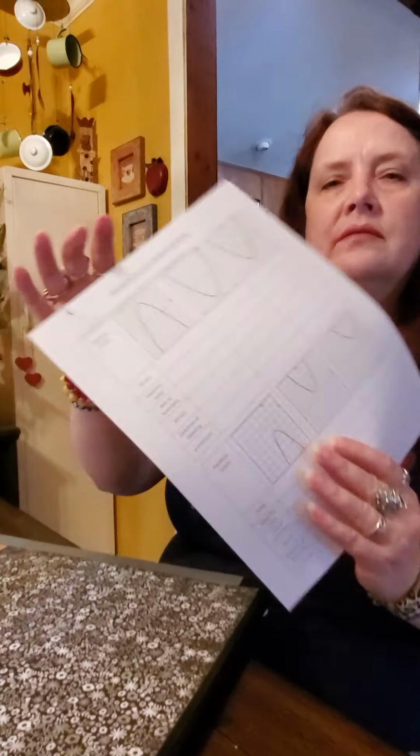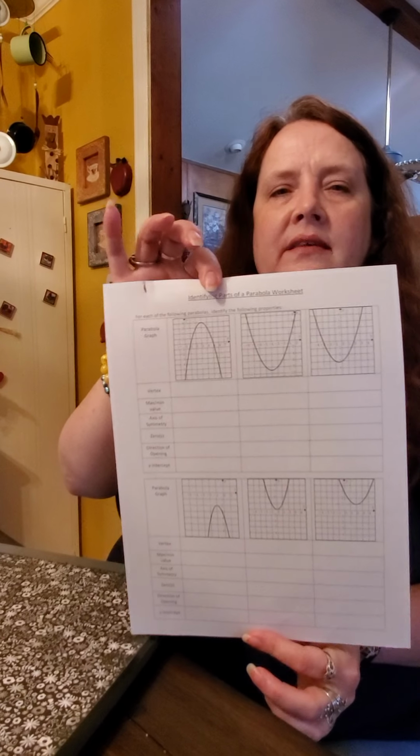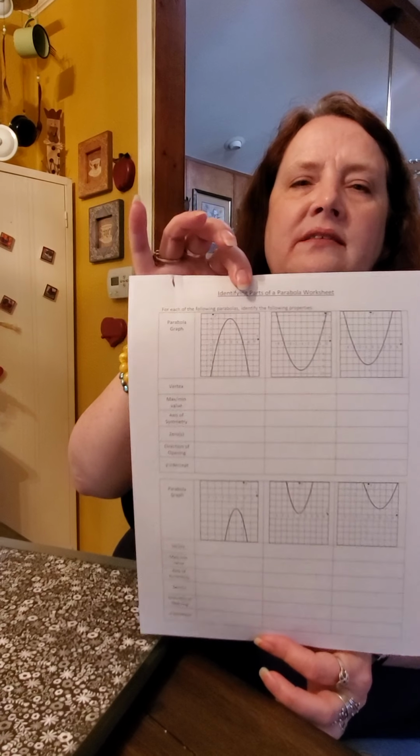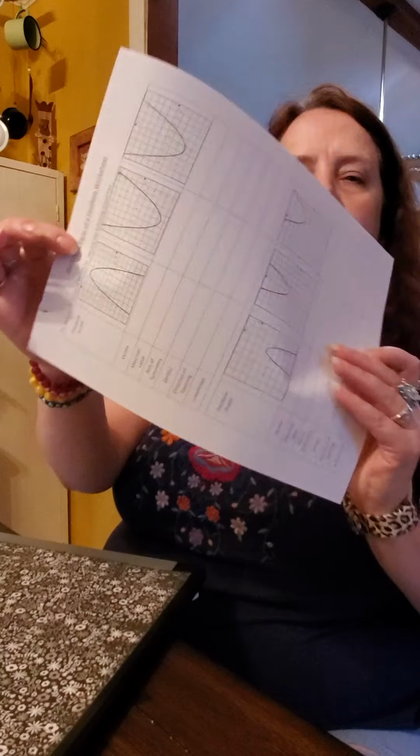And then the second part of this is identifying the parts, which looks like this. I'm going to do a few of these with you, and then you guys can do the rest. Okay, let's get started.